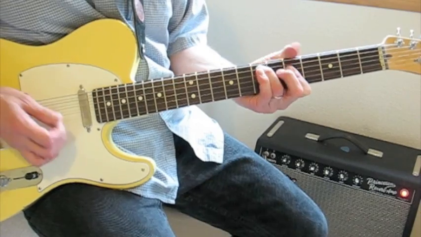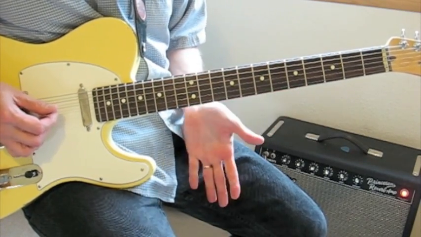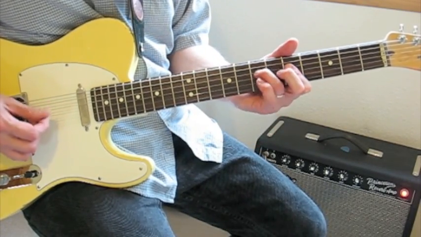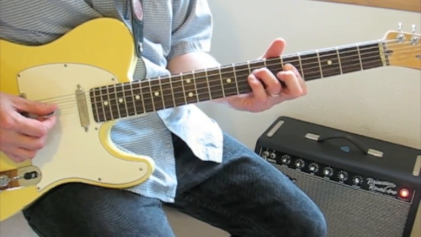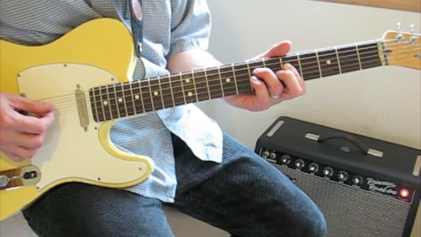Pretty rough, but you get the idea. And in between you'll notice that I played, again, that's just keeping the bar, hammering on the 7th fret 4th string.